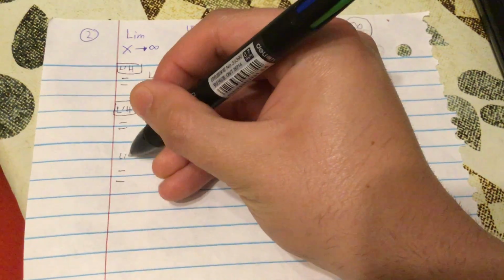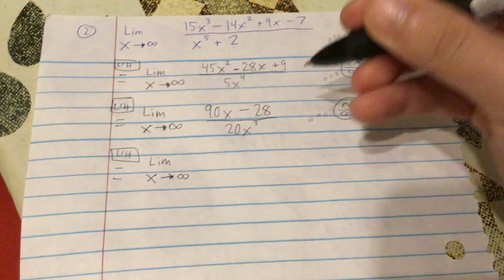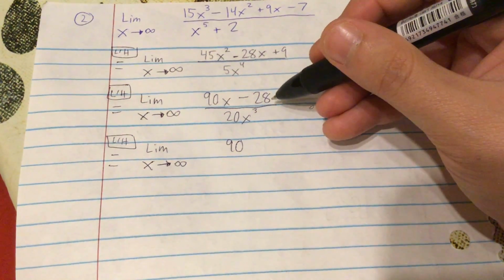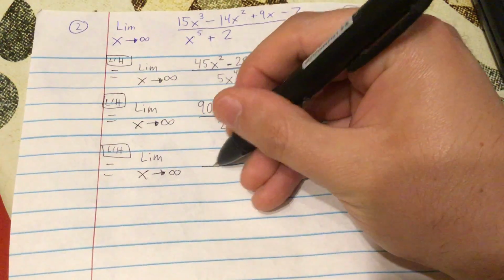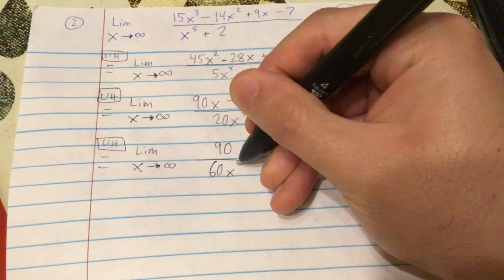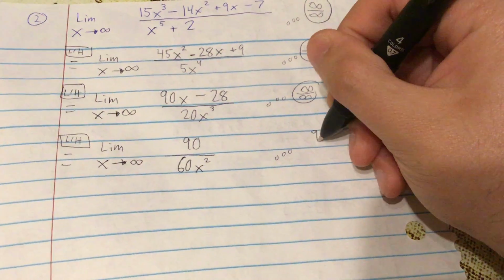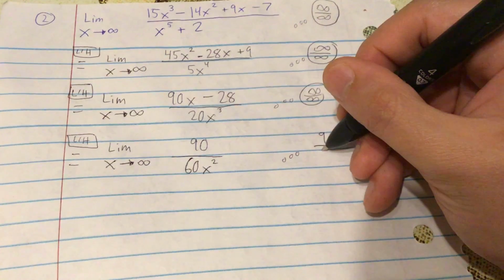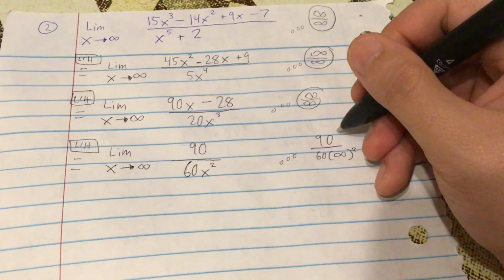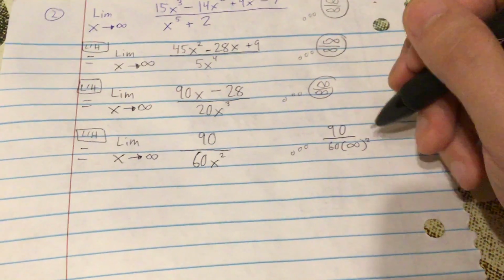Well, my good buddy L'Hopital is going to bail me out one last time. So the derivative of 90x is 90. The derivative of negative 28 is 0. And the derivative of 20x to the third is 60x squared. And now in my thought bubble, if I plug in infinity, I get 90 over 60 times infinity squared. I mean, which one's greater? The one that's 90 or 60 times infinity squared?